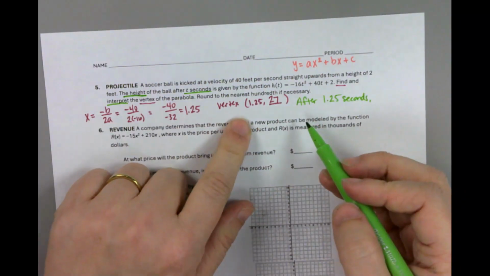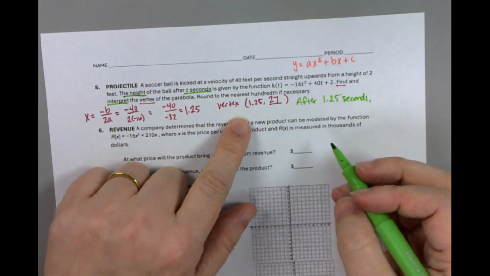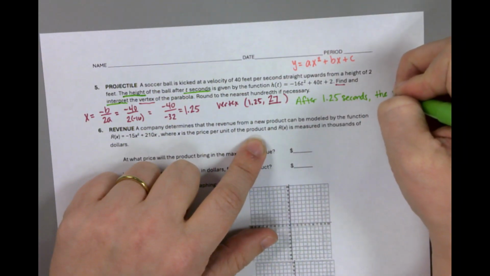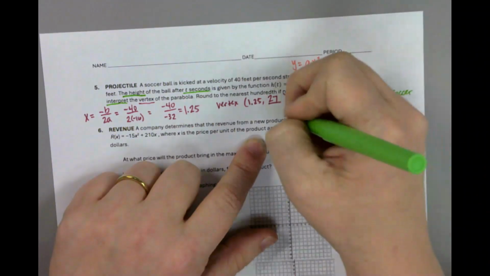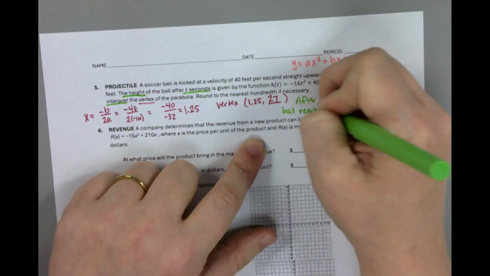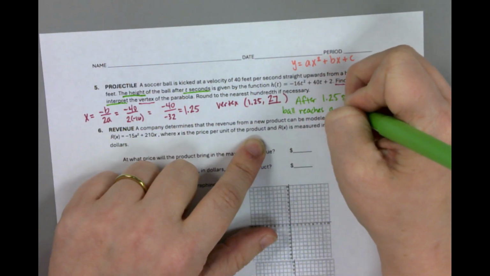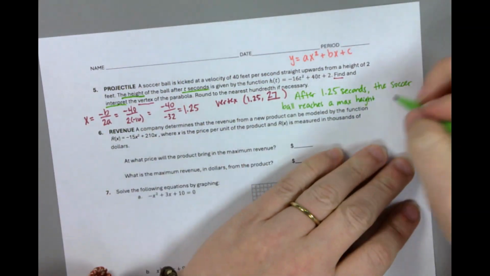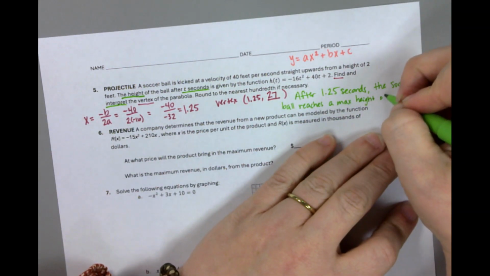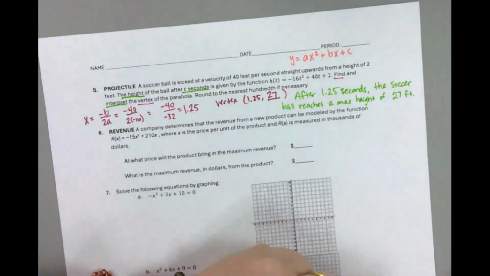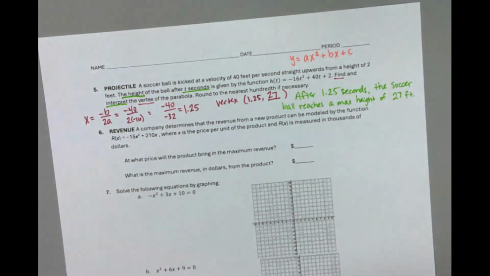We know that the vertex is the maximum. So after 1.25 seconds, the soccer ball reaches a max height. Sorry for my terrible handwriting, it's been a very long day. Of 27 feet. That is the interpretation of the vertex.